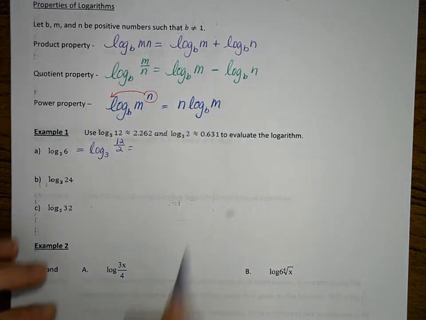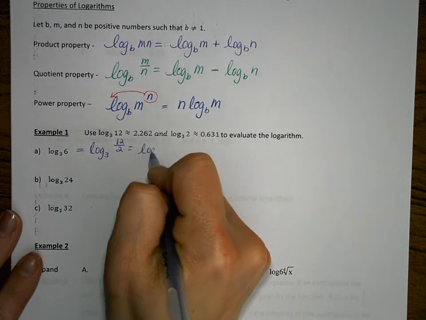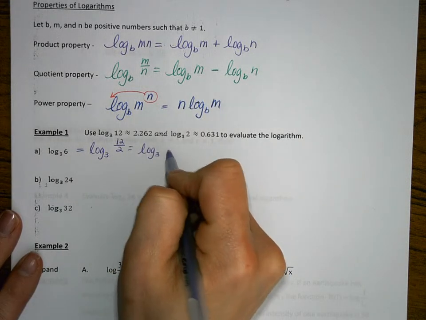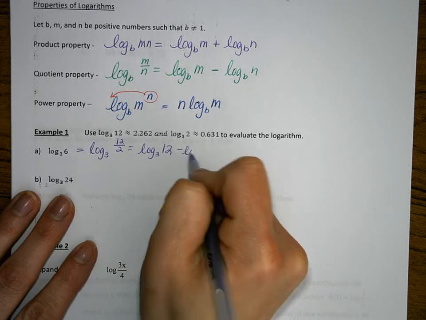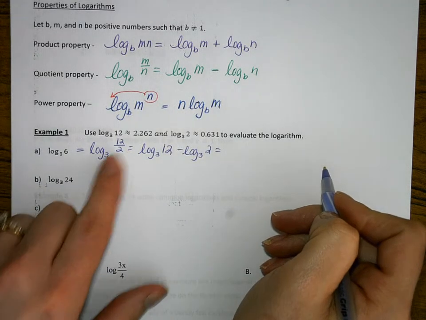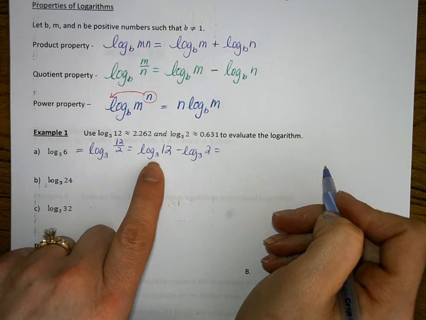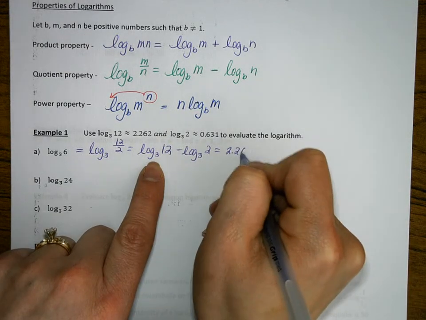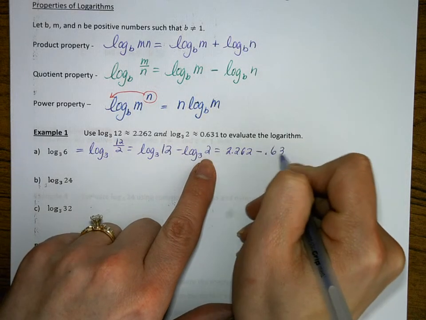Now, if I have the log of two things that are being divided, Karina, what are you thinking we can do to break that apart? The log base 3 of 12. Beautiful. The log of a fraction, the log of two things that are being divided, is the log of the first, subtract the log of the second. Well, I know that log base 3 of 12 is the 2.262. Subtract, I know that log base 3 of 2 is 0.631.